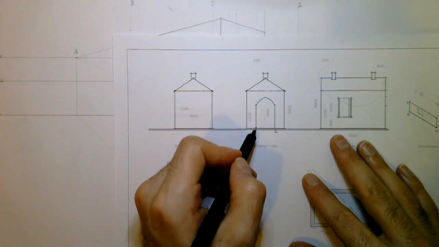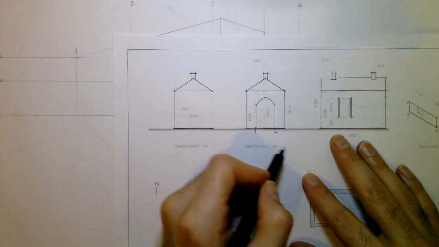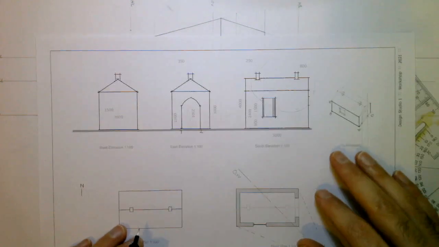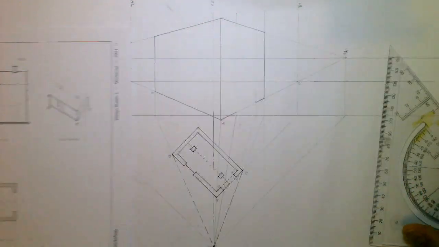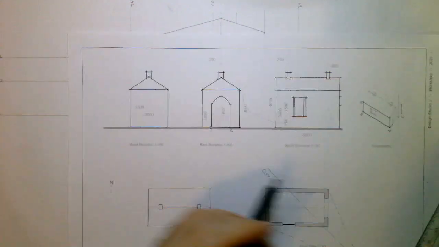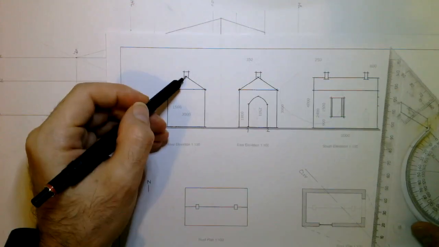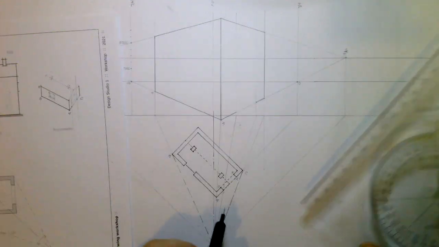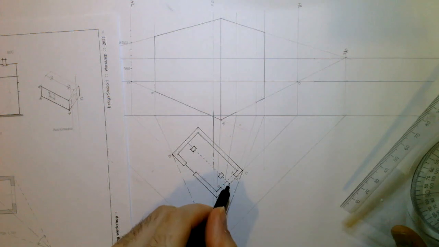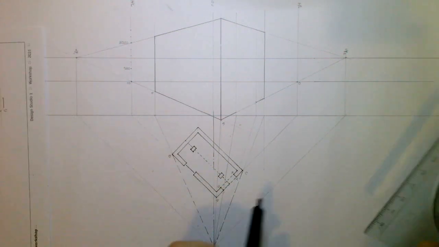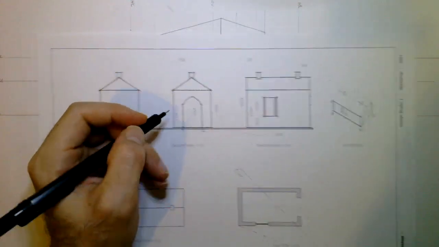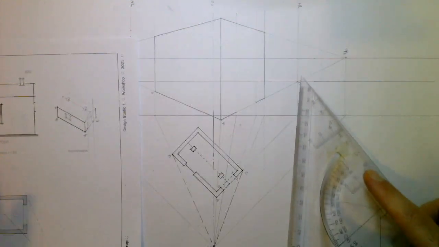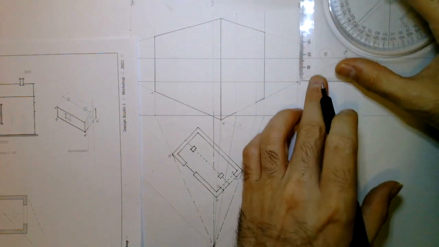Now we need to find the height of point 1 and the height of point 2, and also we need to find the arc here, and this is located in the center line, so it's the center of that. Okay, what we need to do, we need to measure first. We need to get this measurement, which is 1800, and put it from our height line where we can trust.